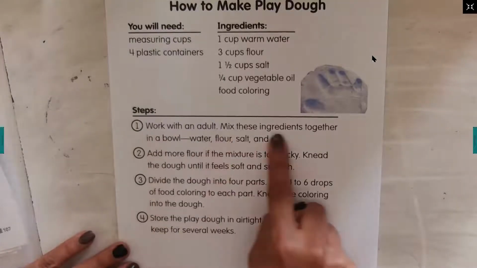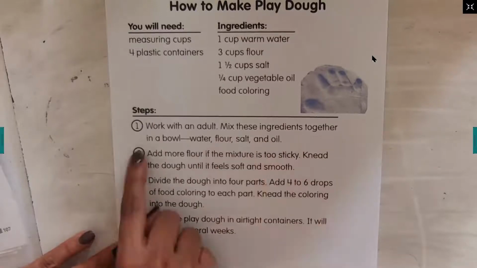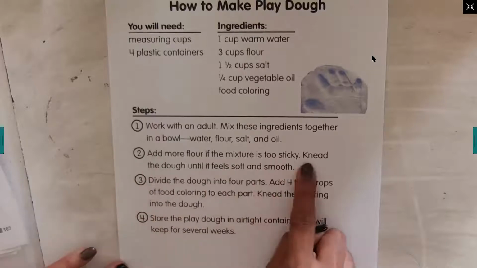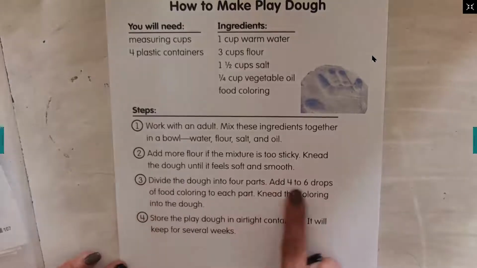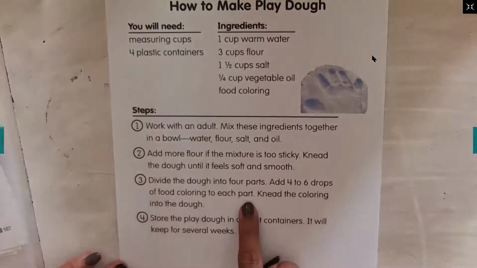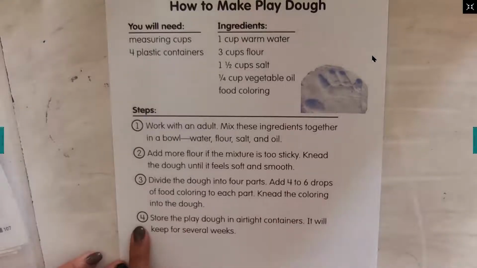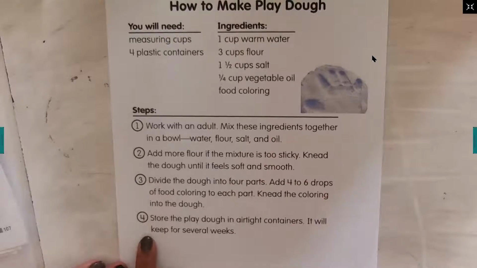1, work with an adult, mix these ingredients together in a bowl: water, flour, salt, and oil. 2, add more flour if the mixture is too sticky. Knead the dough until it feels soft and smooth. 3, divide the dough into 4 parts, add 4 to 6 drops of food coloring to each part. Knead the coloring into the dough. 4, store the Play-Doh in airtight containers. It will keep for several weeks. This part tells us how to make Play-Doh.